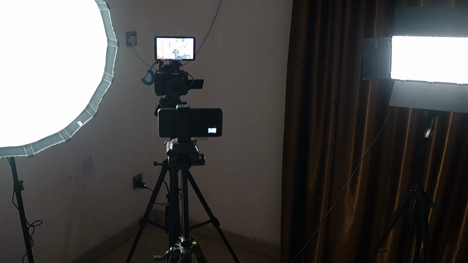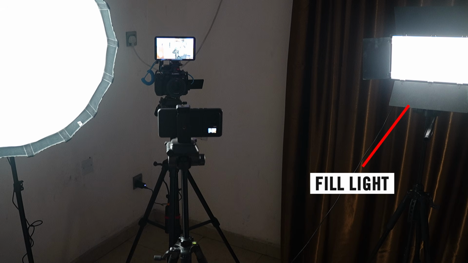Then your fill light is also another important light. It's kind of dimmer than the key light. That one tends to balance out the shadow created by the key light. Okay, so for context, if I turn off the fill light now, this is what you have.